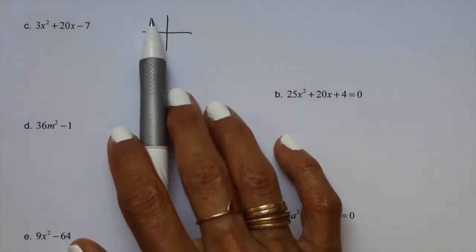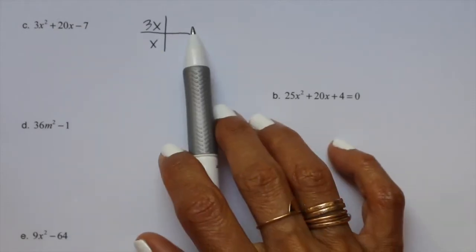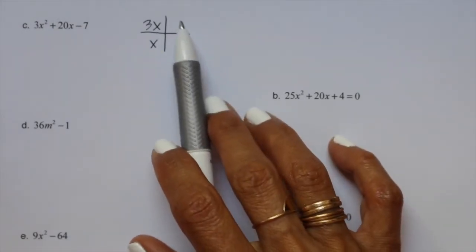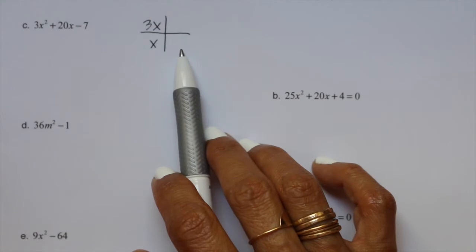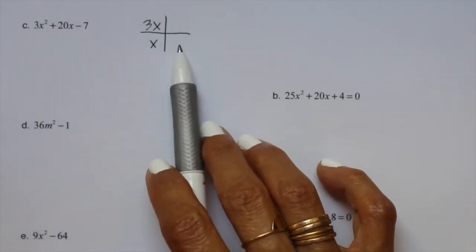So we're going to start it off up and down left. Next, we're going to do up and down right. So we have 1 times 7. We just need to figure out, do we put the 7 on top or the 7 on the bottom? Go ahead and glance at that middle term because of the 20. We want to put the 7 on the bottom.